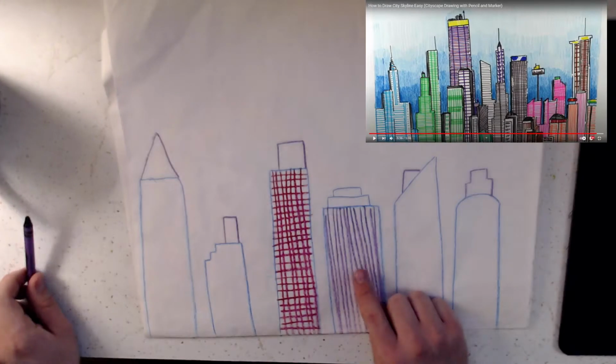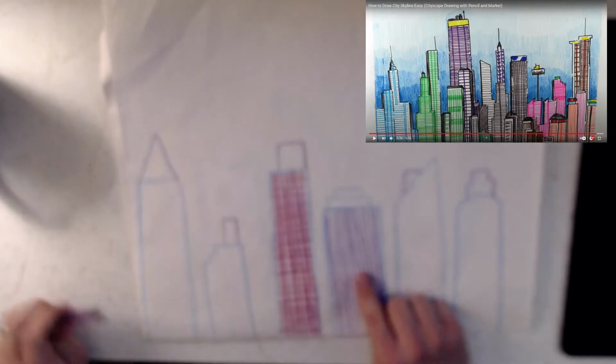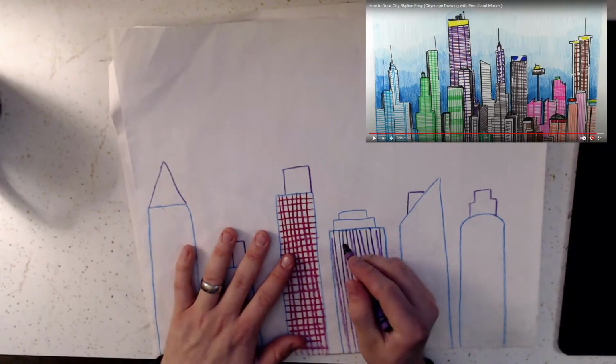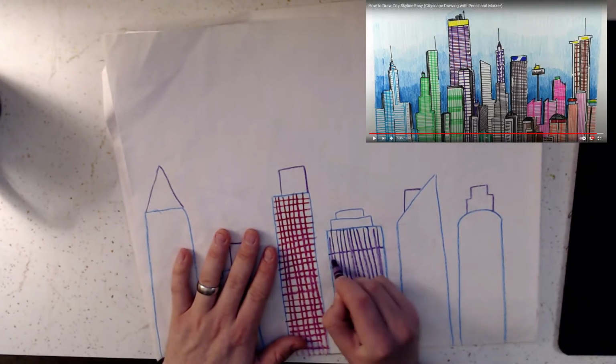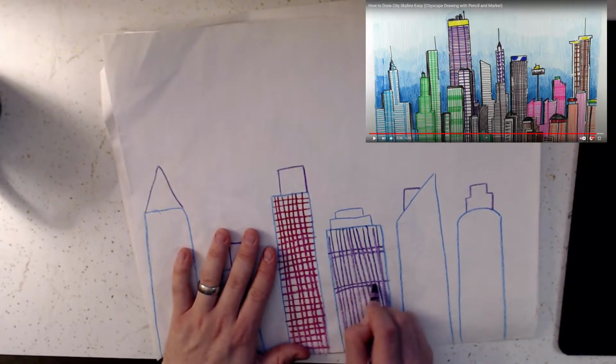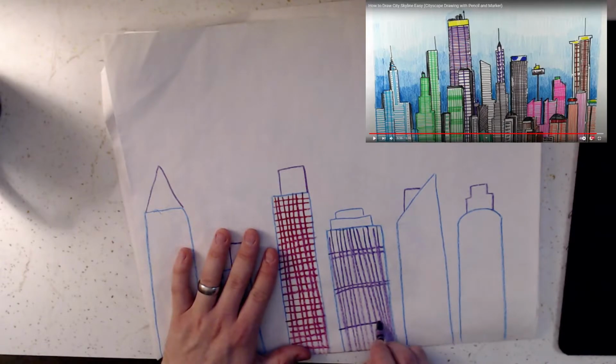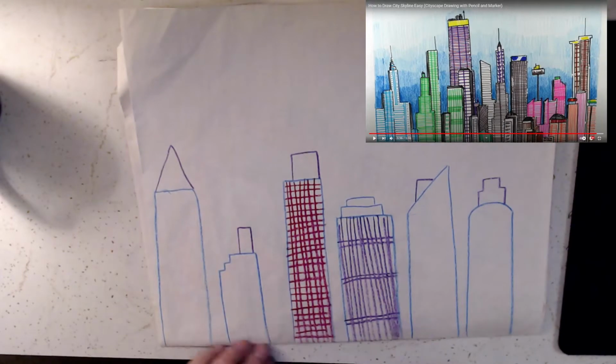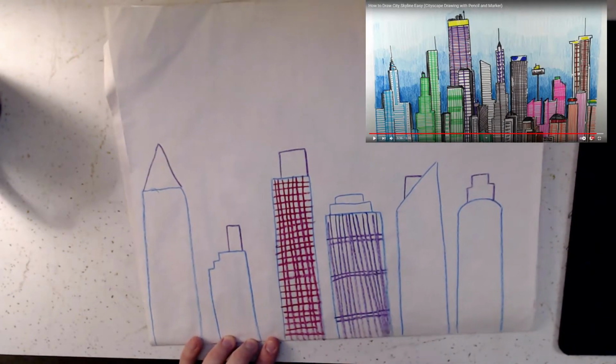I think I'm going to go back to this one and watch what I'm going to do with this. I'm going to add a couple of lines going this way, like 2 there. Then I'm going to go down a little bit. Add 2 here, go down a little bit, add 2 here. See that? That's nice. It looks a little different. It's cool that they all look different.